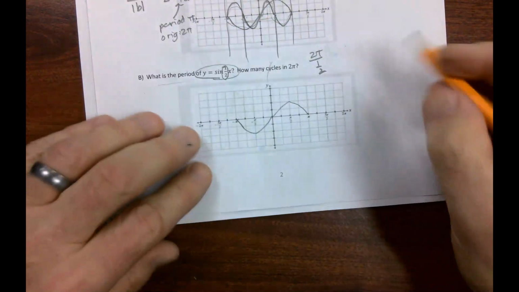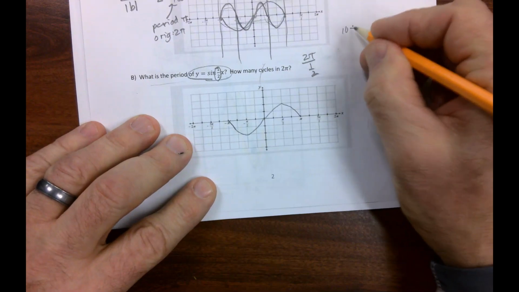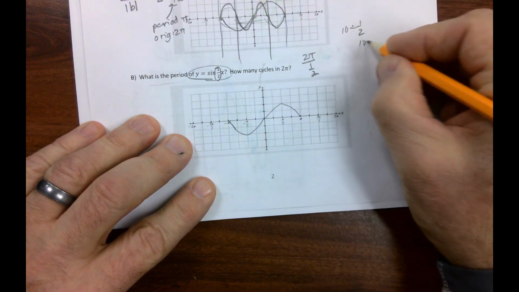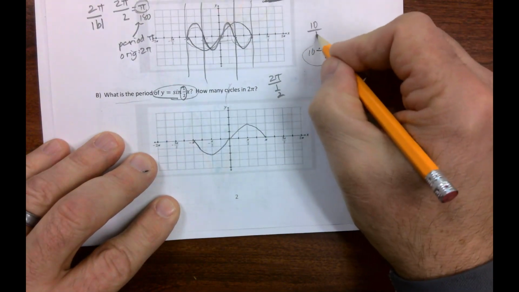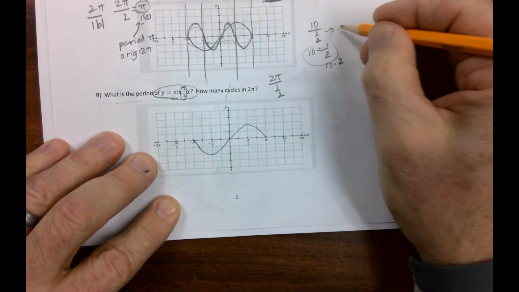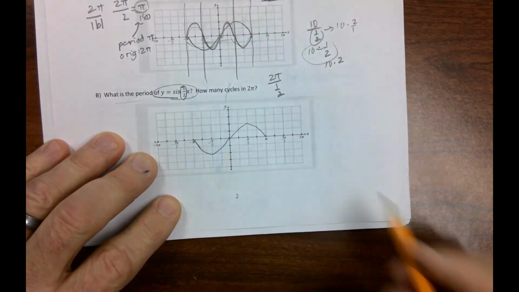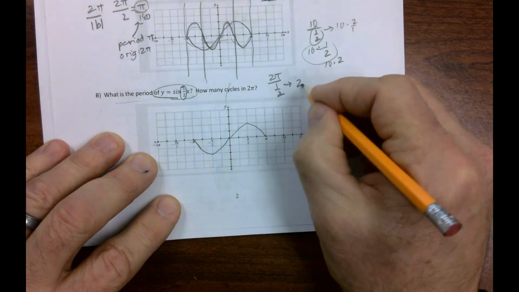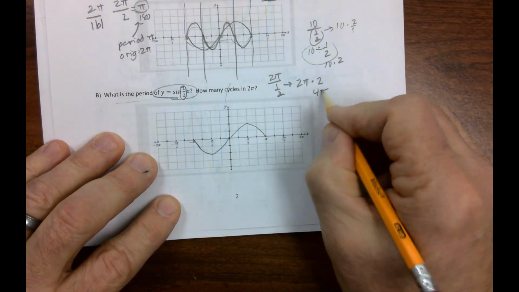Now, you guys, basic math 101. What happens if you have 10 divided by 1/2? You got to multiply and flip it. So this is the same thing as 10 over 1/2, which means you would go 10 times 2 over 1. You flip the fraction in the denominator. So same thing here. We're going to get 2 pi times 2 over 1, which is 2. So now it's 4 pi.